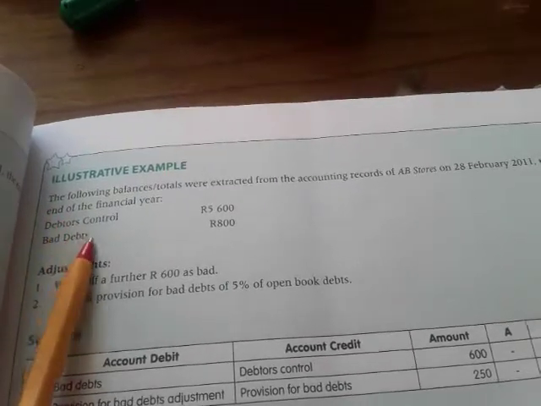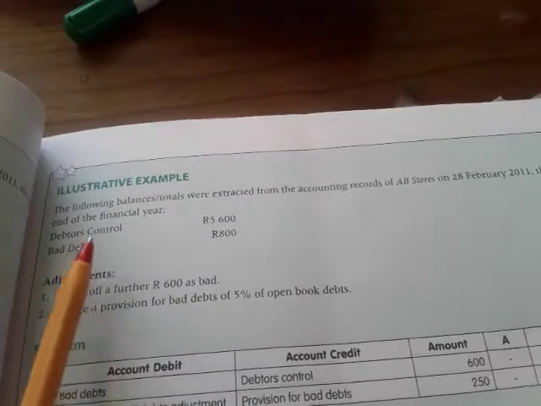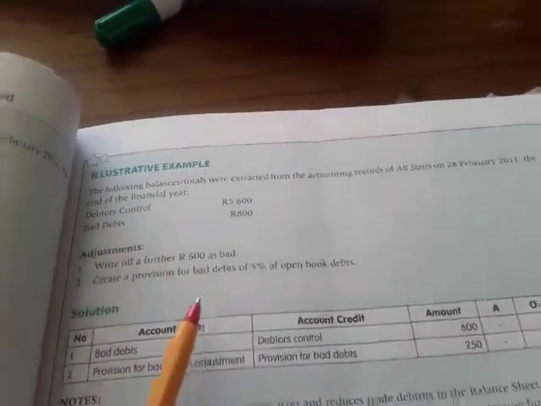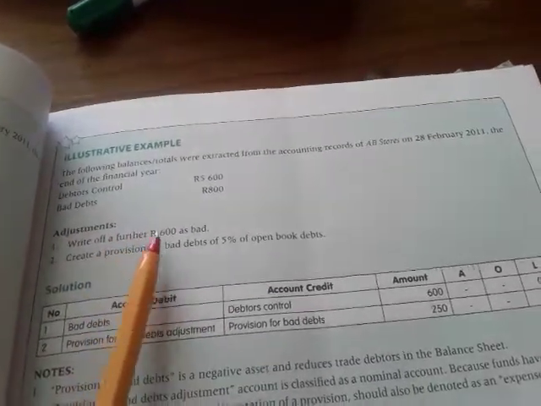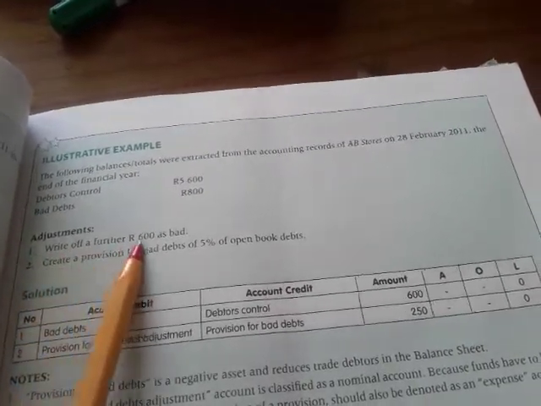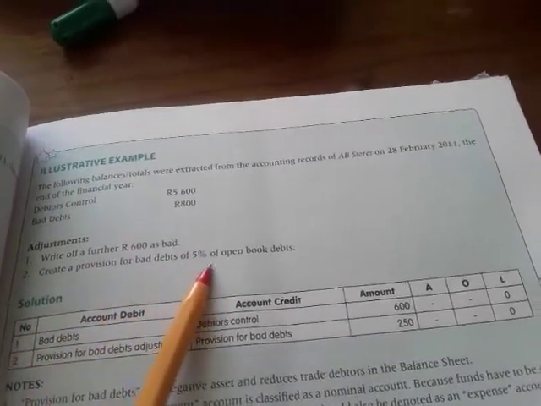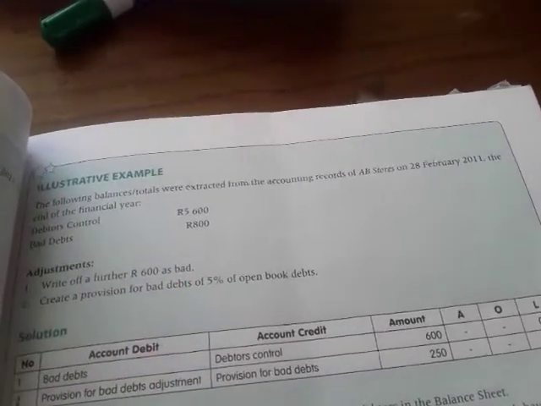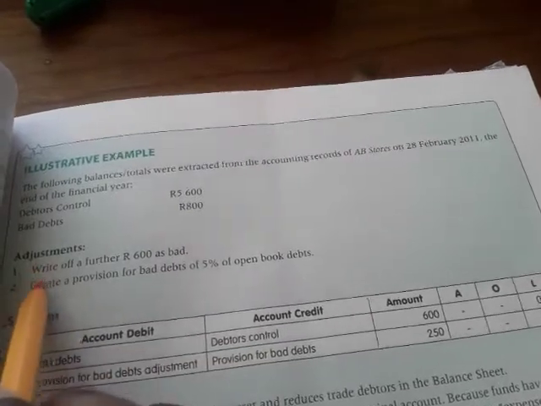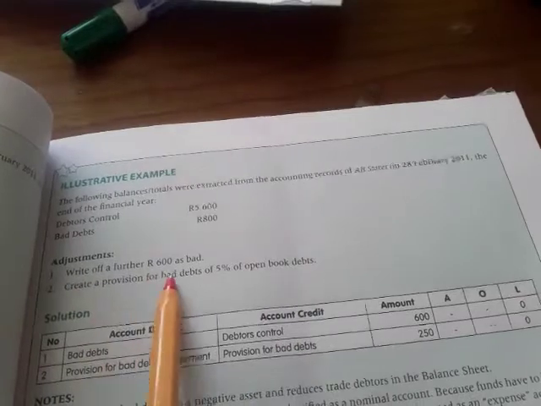Remember, our bad debt is the amount that was not recovered, right? The debt that was not recovered. So you have two adjustments. You are told to write off 600 as bad, and then create a provision for bad debts of 5%. Since you are creating this for the first time, it means it's going to be an expense, right?